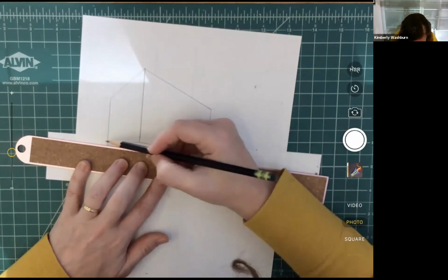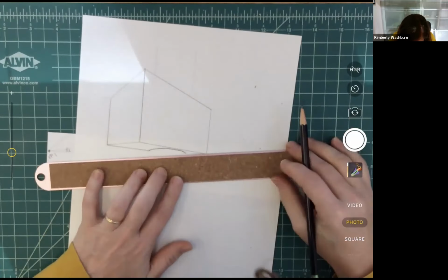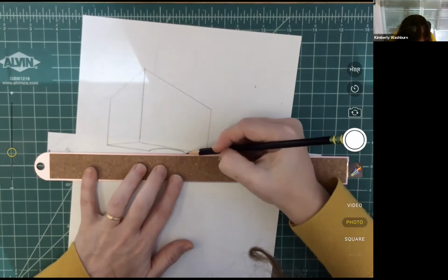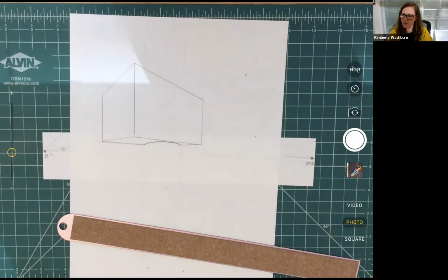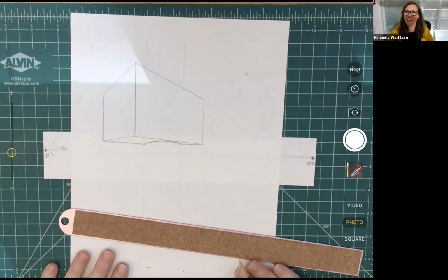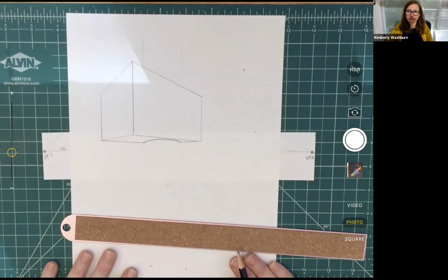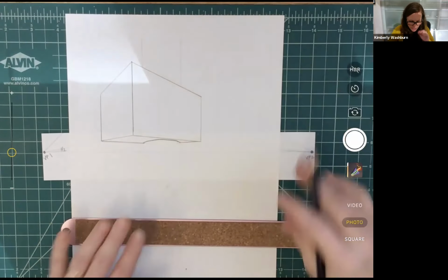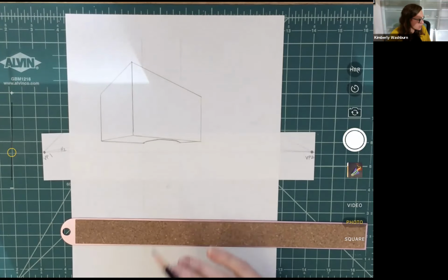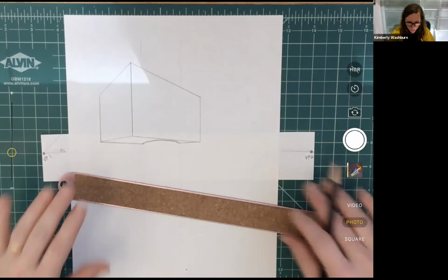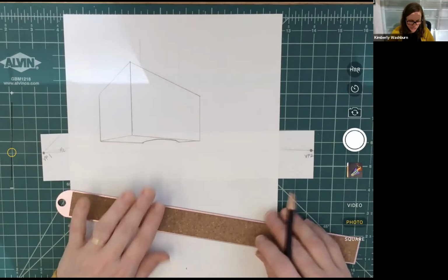So you can darken the lines that you want to keep at this point, like that. All right, everybody with me so far? I hope so. Now, if you would like to add things like a window or a door, if you have things that you would like to add to your tree house, let me show you how to do that.